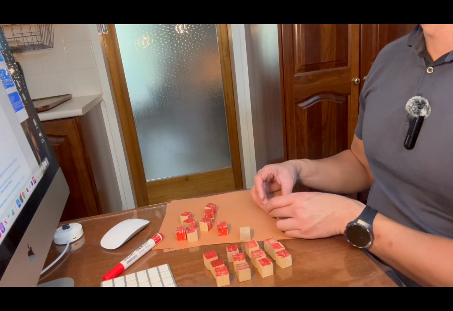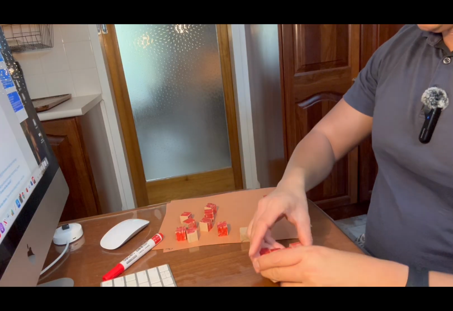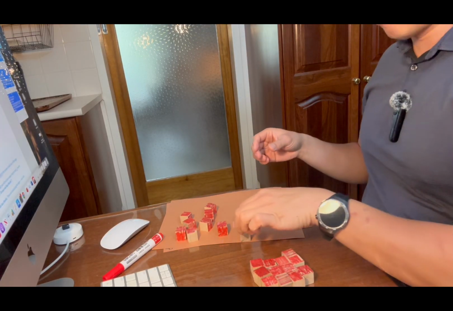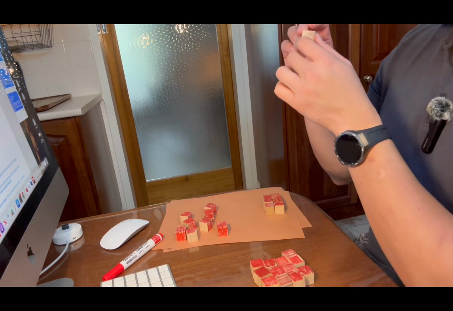Let me just group them for you. So there are 6 blocks with 1 red face, 12 blocks with 2 red faces. We have 1 block with 0 red faces, and the 8 corner blocks are there. All right. Let's record the data.